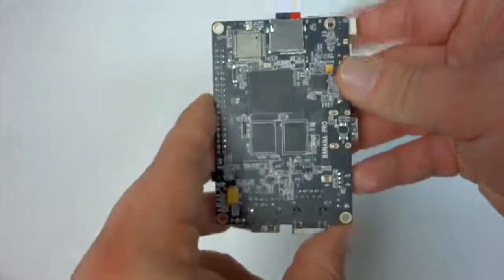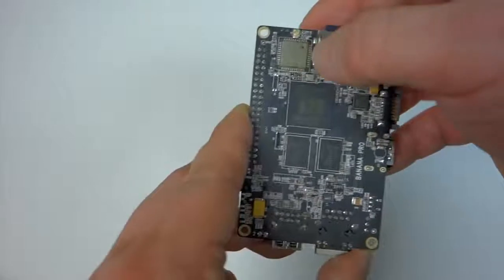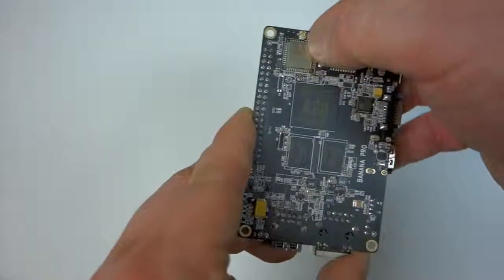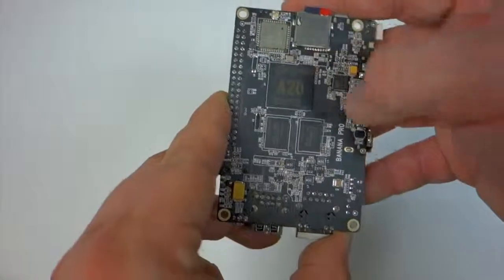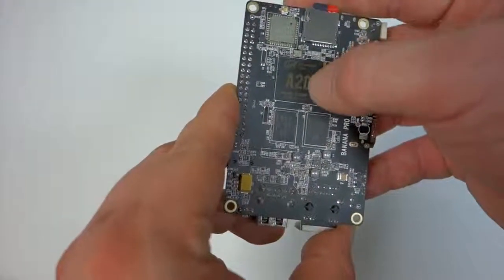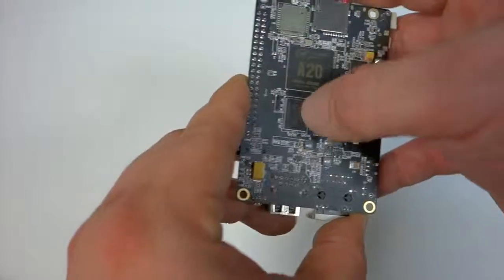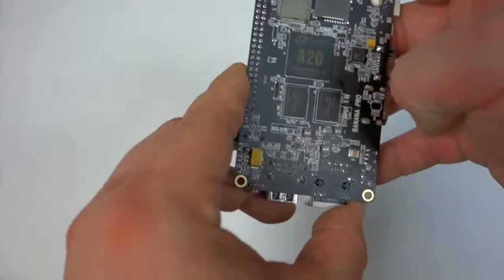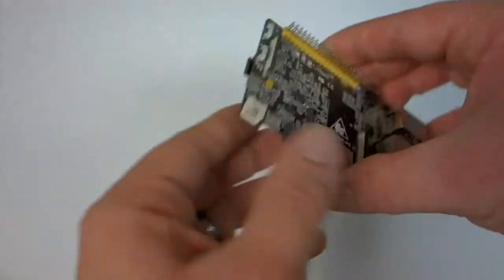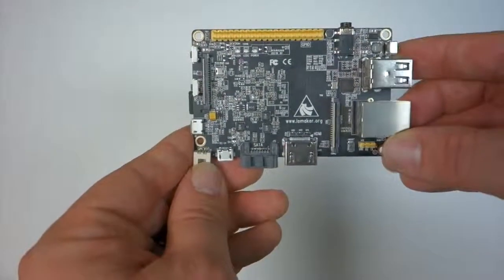On the bottom, a micro SD, and then this is the AP6181 Wi-Fi module, and there's the SMC connector. Cortex A20 Allwinner tech. It's 1 gigahertz at dual core, and then DDR3 1600. So that's the layout of the board, and we'll do some benchmark tests, see how it goes.